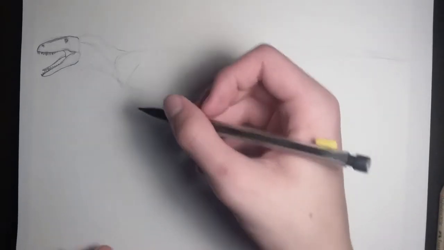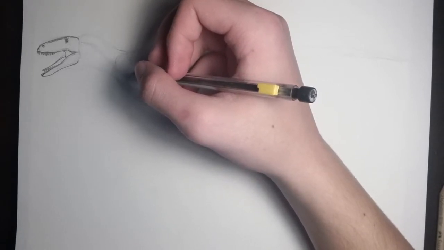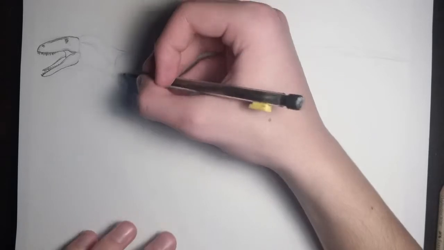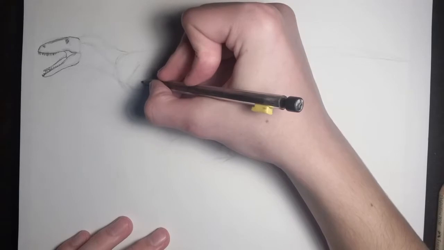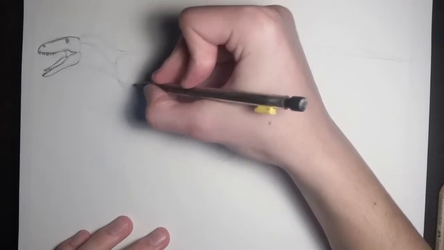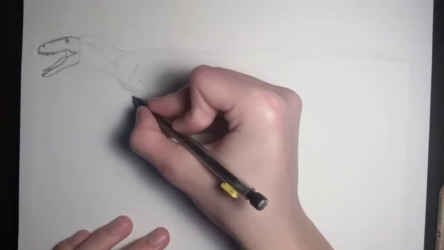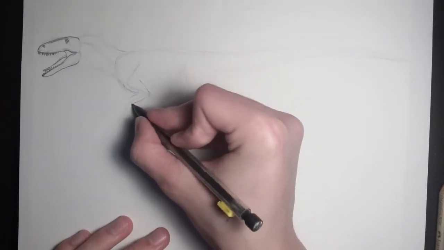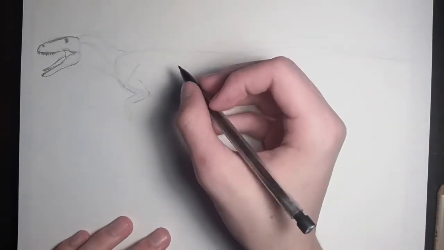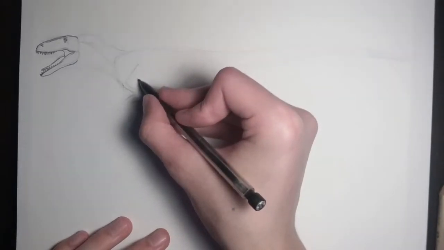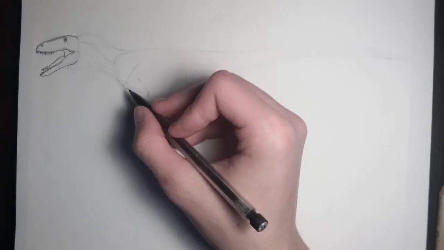So now I'm gonna try to work on the arms. I have to lightly sketch this right here too, because of the feathers that are gonna be in it. I think I'm gonna have the feathers look a bit different than I did before.